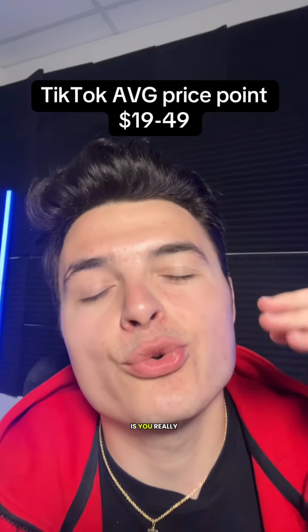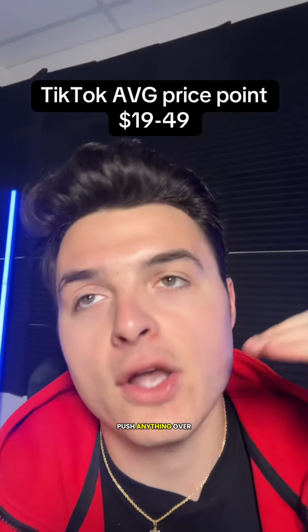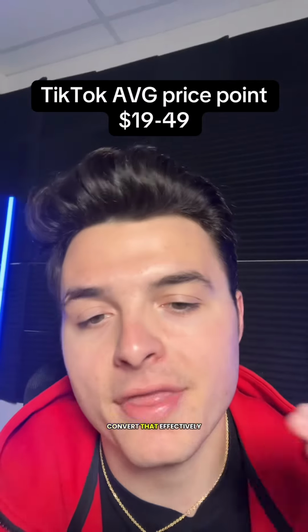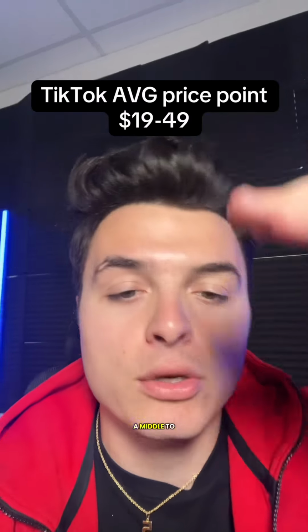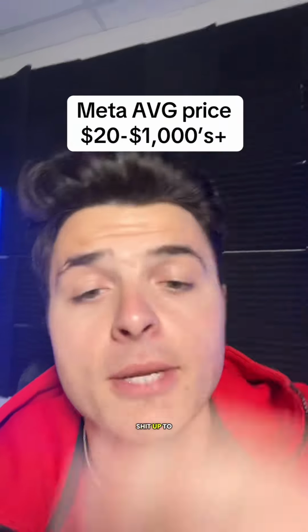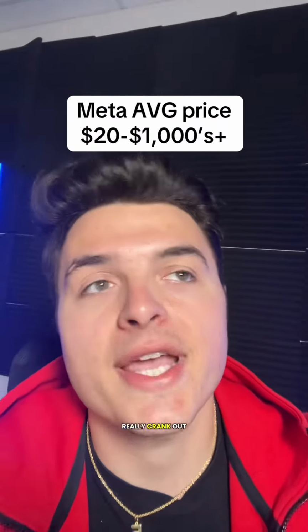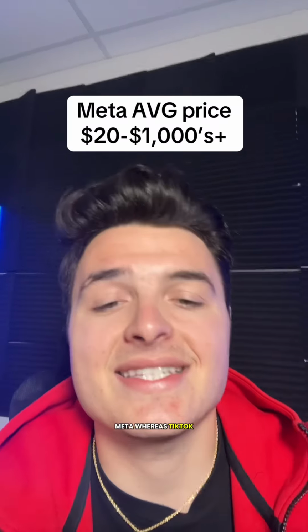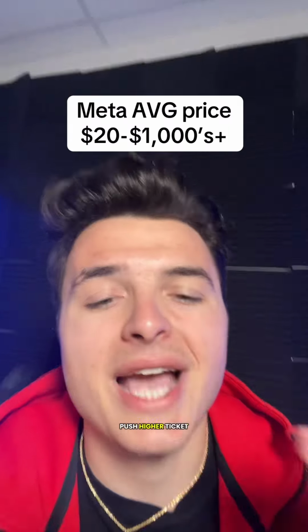Second thing, with TikTok, one of the bad downsides is you really can't, from my experience, push anything over like $49. I have found that anything over $49 does not convert that effectively on TikTok. It's more of a middle to lower ticket item type of marketplace, whereas with Meta, you can sell up to like $1,000. So you can really crank out your AOV and really scale hard on Meta, whereas on TikTok, it's harder to push higher ticket items.